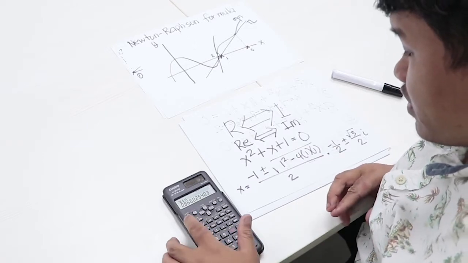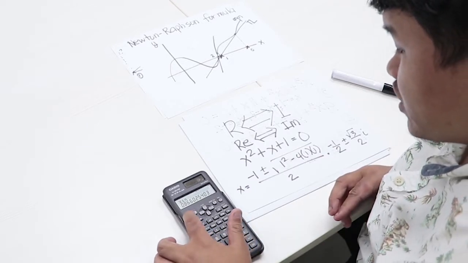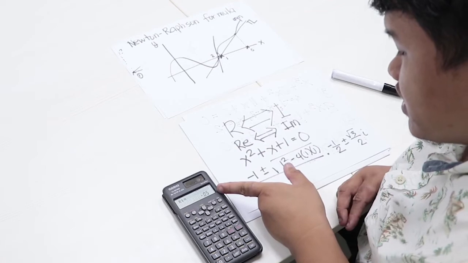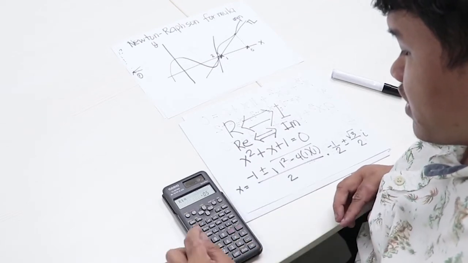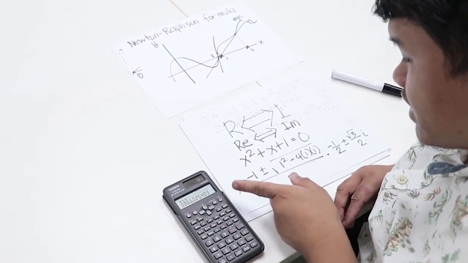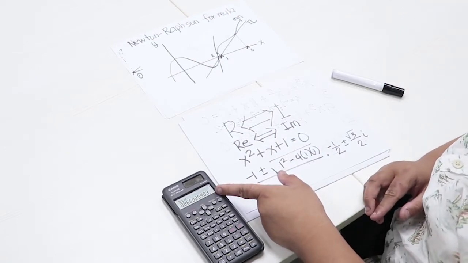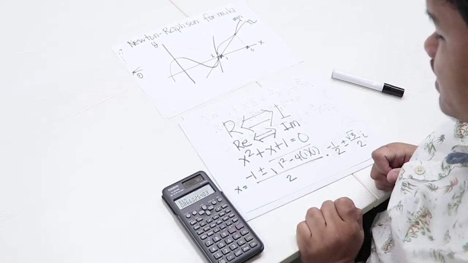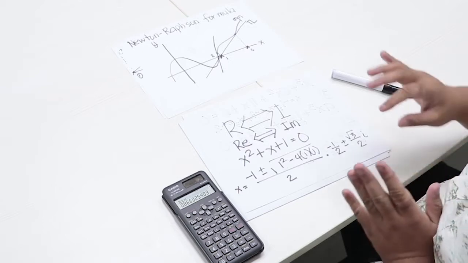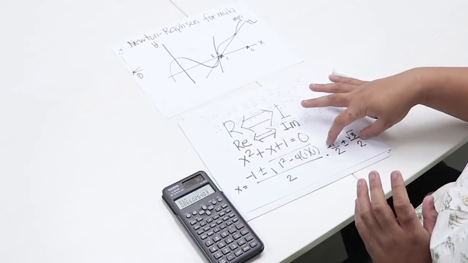So again, to display the real part, same thing, shift equals, so this is the real part of the solution, and then shift equals, this is the imaginary part of our solution. So that's how we display our entire solution here.